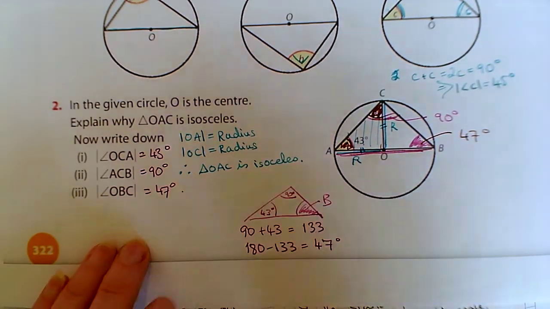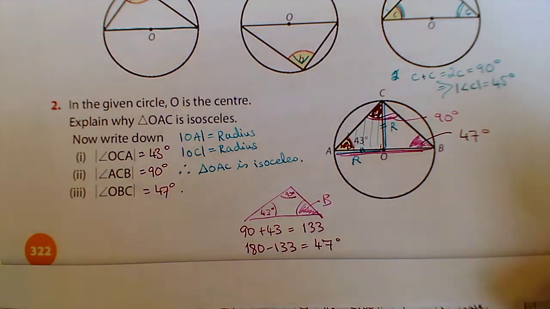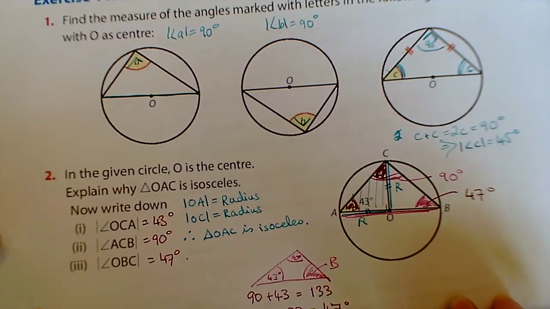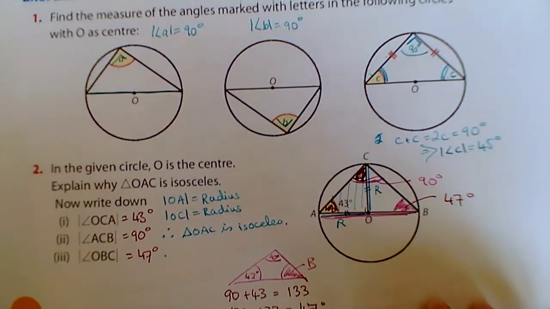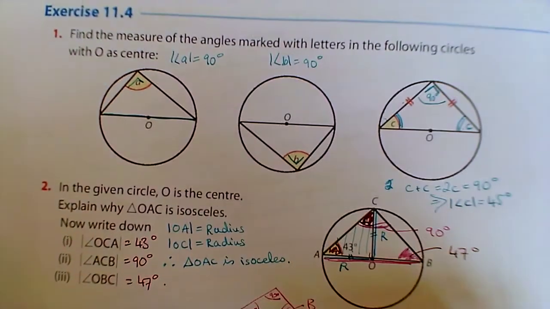Okay, so do let me know if there was any part of that that was too tricky and you couldn't figure out what they were asking or you couldn't figure out how to work it out. Thank you.